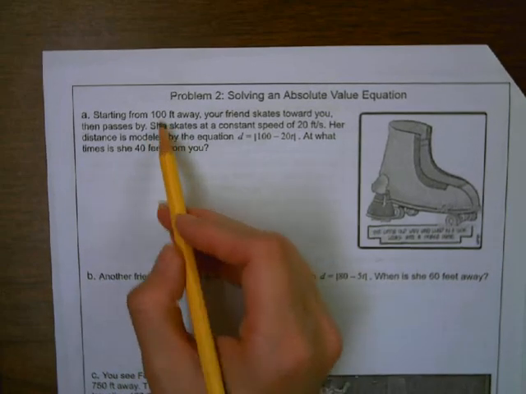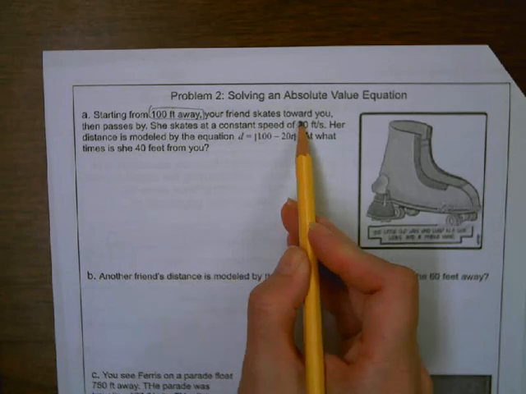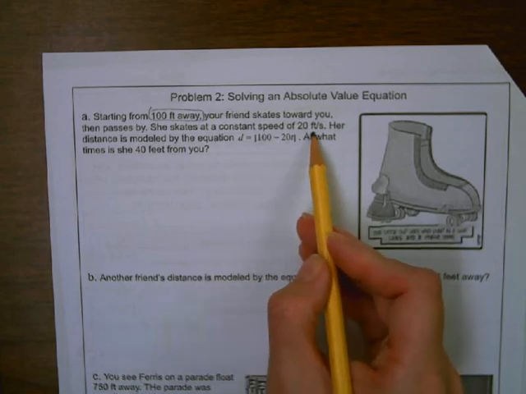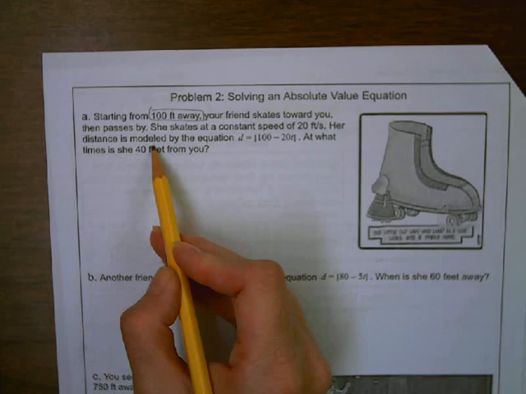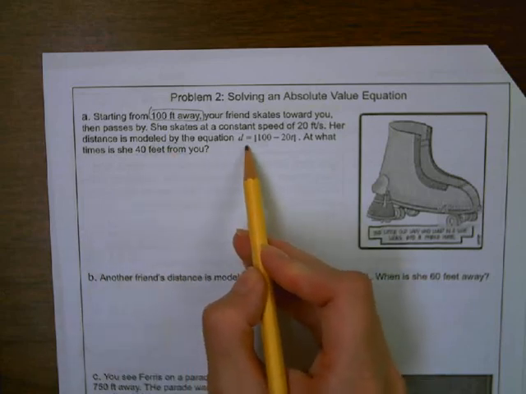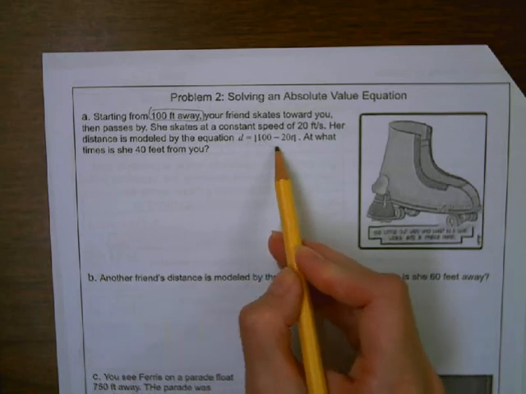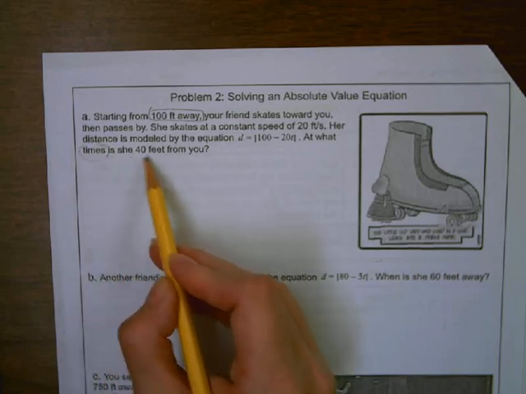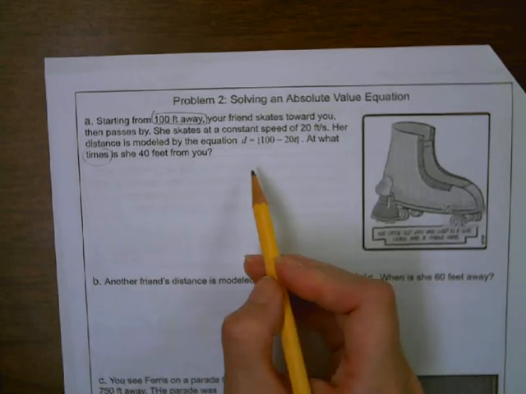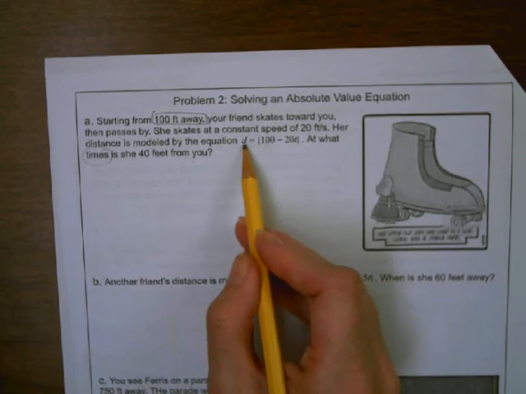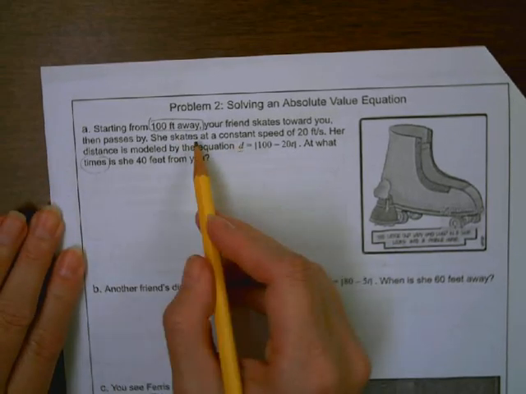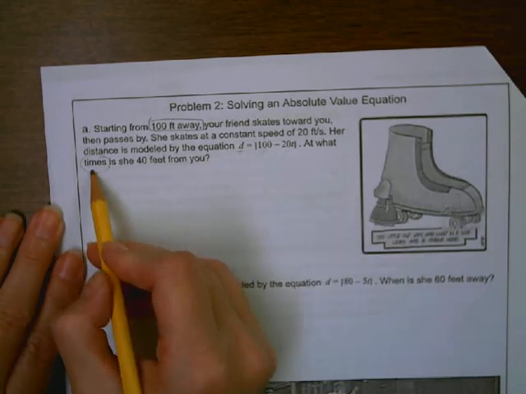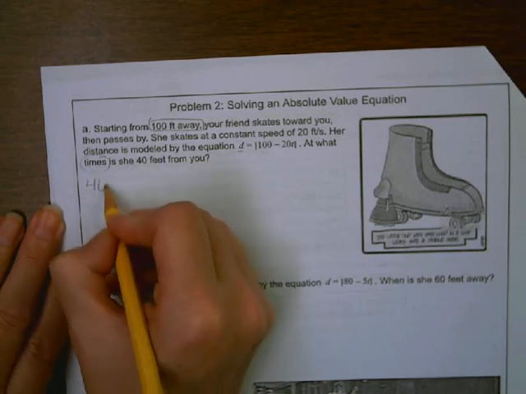Starting from 100 feet away, your friend skates towards you, then passes by. She skates at a constant speed of 20 feet per second. Her distance is modeled by the equation d equals the absolute value of 100 minus 20t. At what times is she 40 feet from you? So good thing they gave us an equation to start with. Now, distance, d, she's starting from 100 feet away. That's where this came from. And here's her rate. So what times is she 40 feet from you? So that's what we're going to put in here.